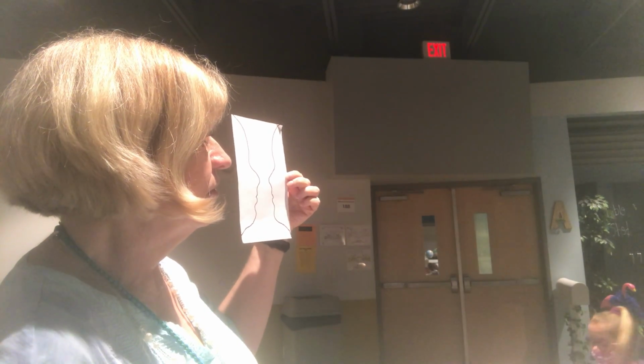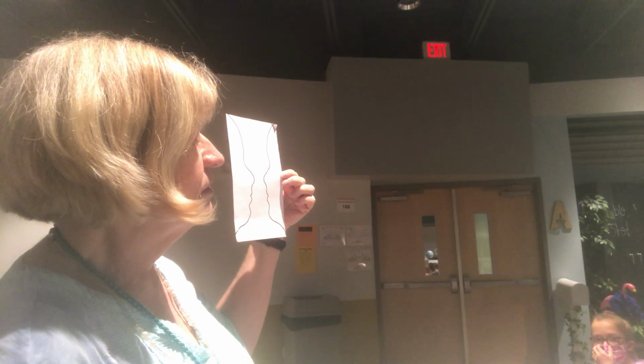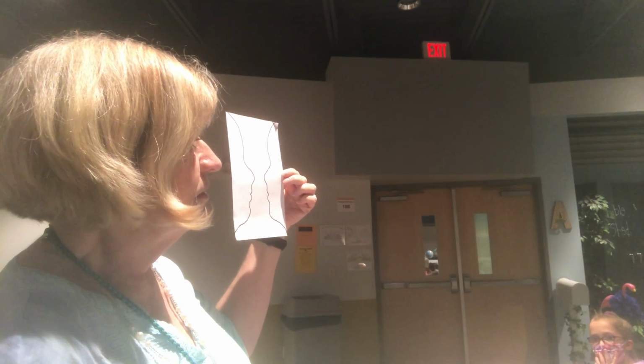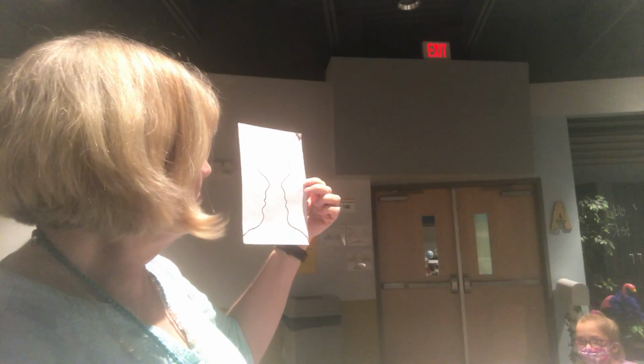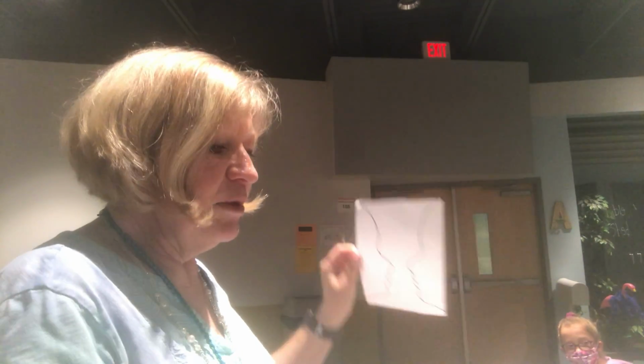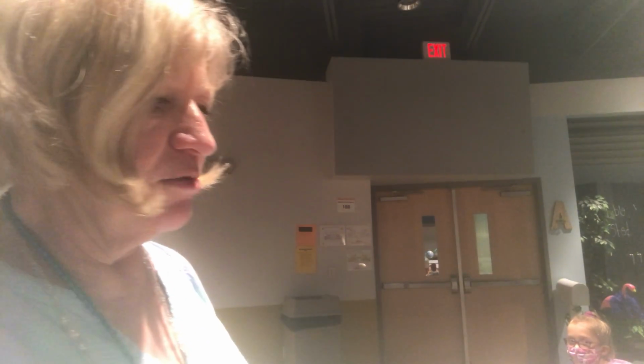Yes? You could make the faces with the vase in the background. Yes, you could. Let me just show you. I was having fun with making some positive and negative shapes. I'm not sure which one to show you first because I made so many.